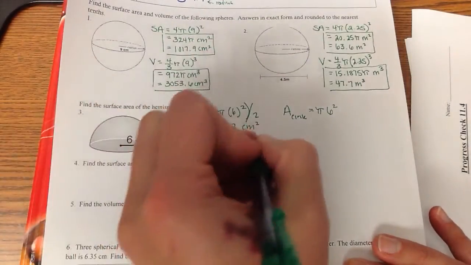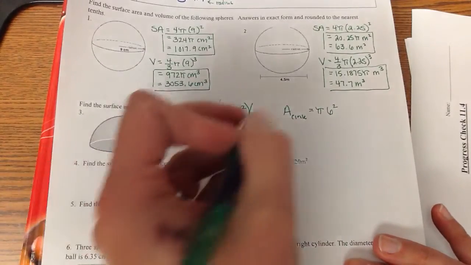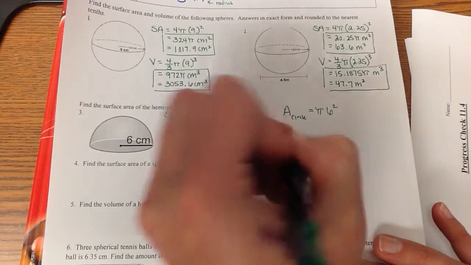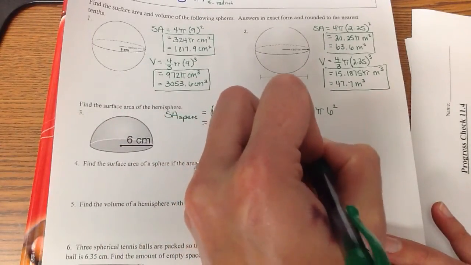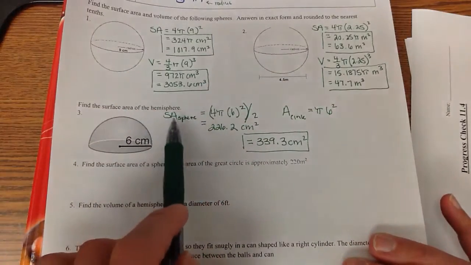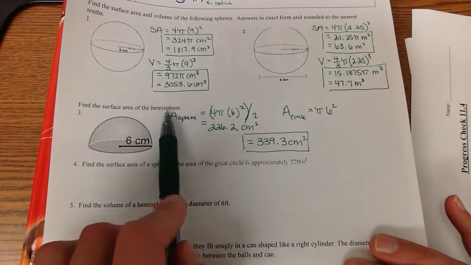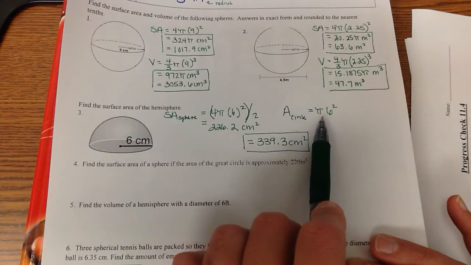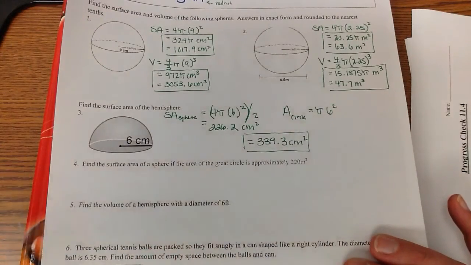And so when I get my total answer after I add those together, I get 339.3 centimeters squared. So when you come across these problems, don't forget to find the surface area of the sphere. It's a hemisphere, so we divide it by 2, and then add the area of a circle, combine those together.